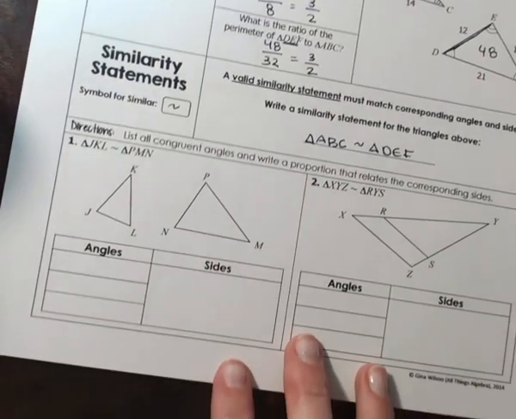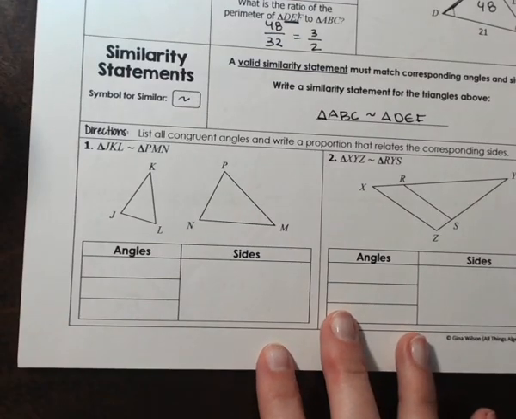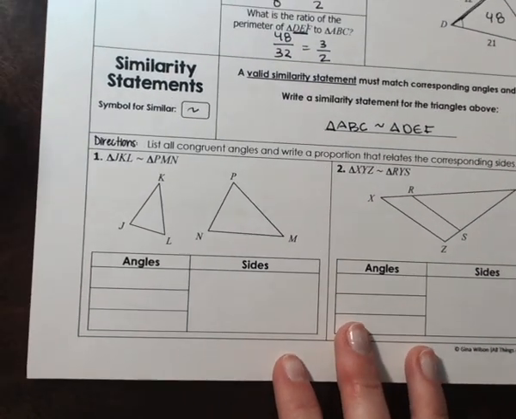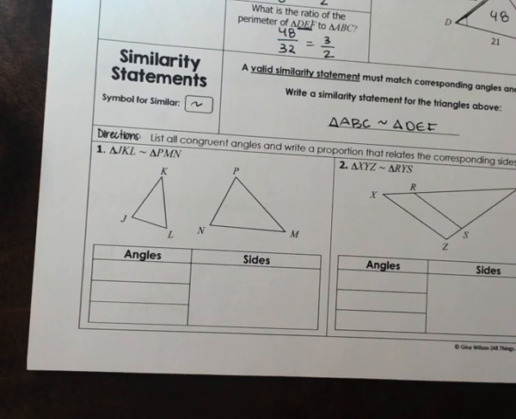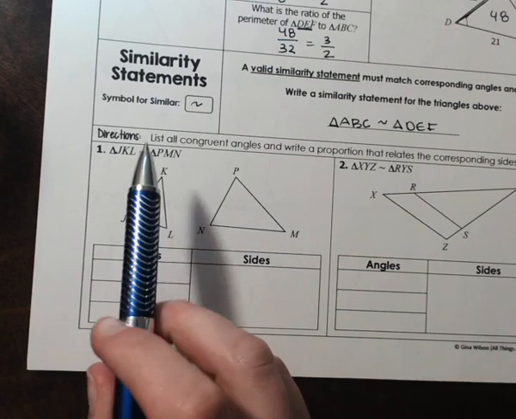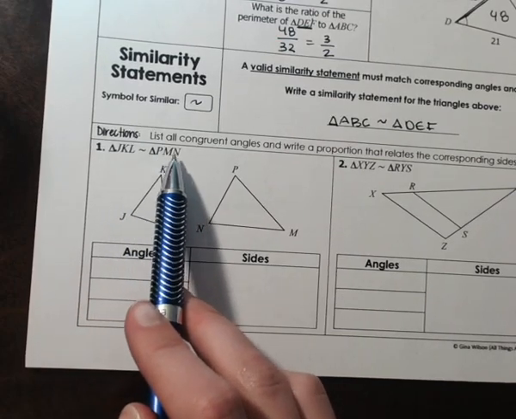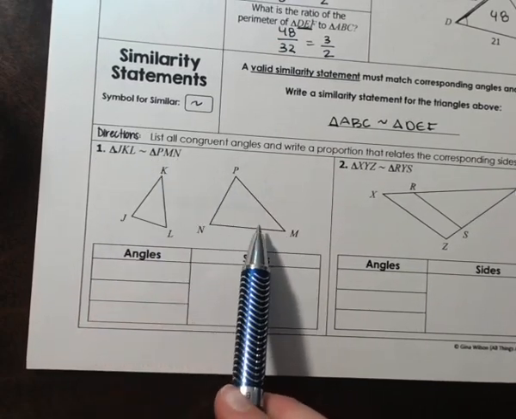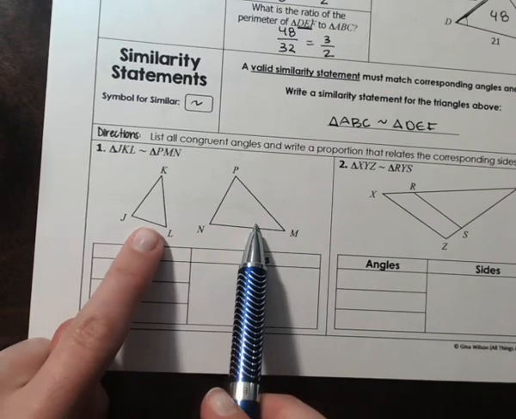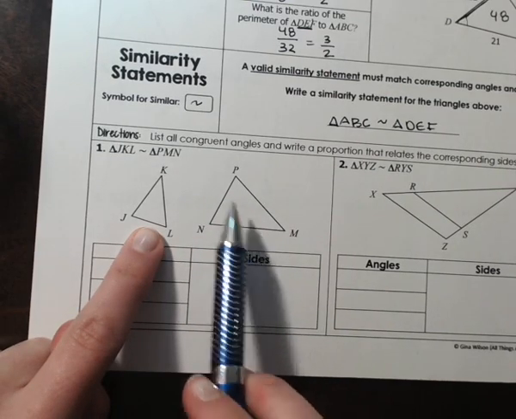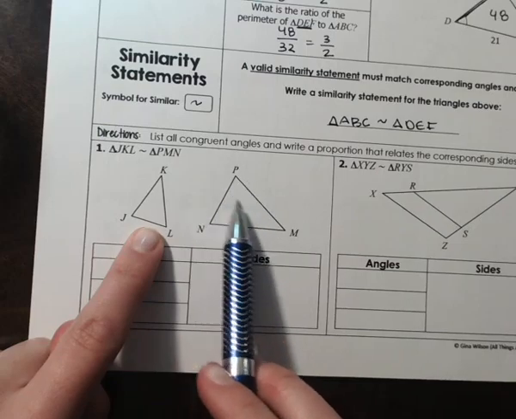All right, number 1. List all congruent angles and write a proportion that relates to the corresponding sides. Okay, so this is important and it will help us when we get to the algebra problems. But number 1 is saying that triangle JKL is similar to triangle PMN. So again, the order matters. This triangle has obviously been turned. We don't know if K goes with P. One of these could be turned.